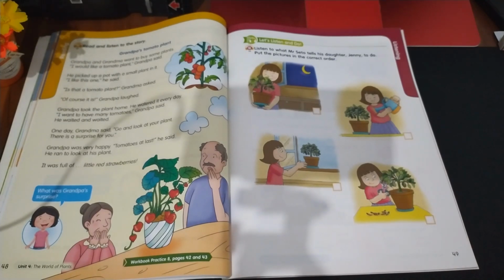Okay, you see that at the first time, at the beginning, Grandpa thought that it was a tomato plant. After he bought the plant that he thought was a tomato plant, he took it home and watered it every day.